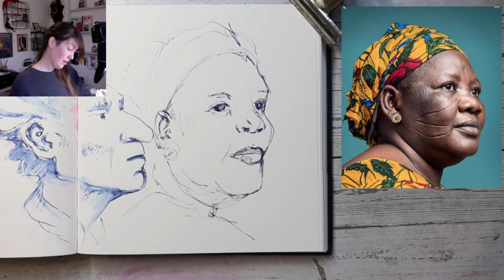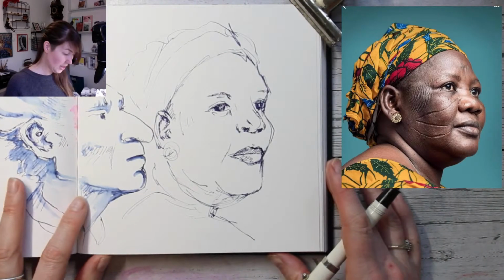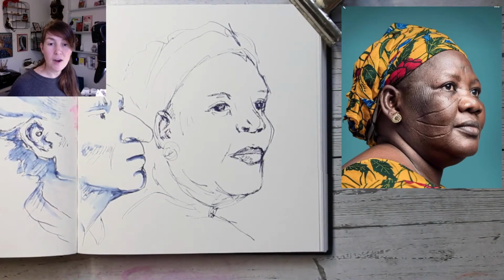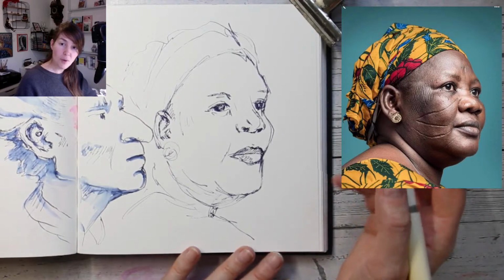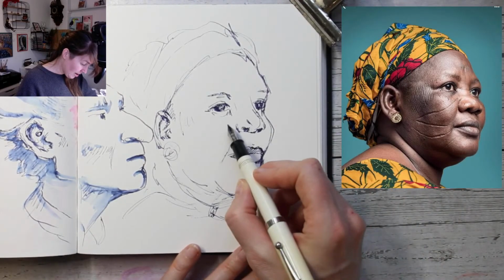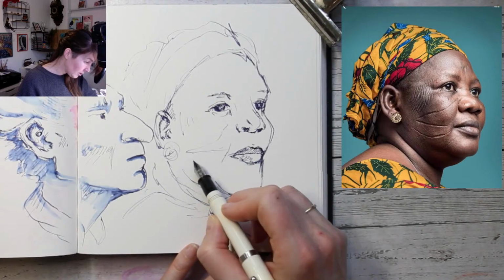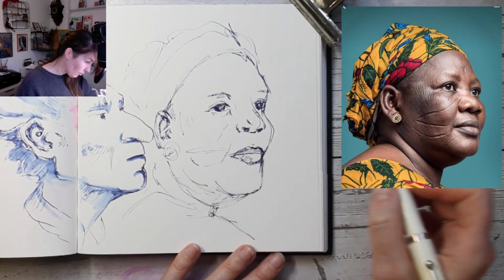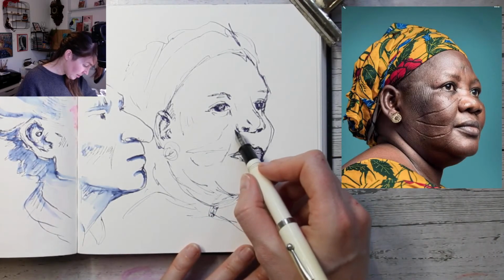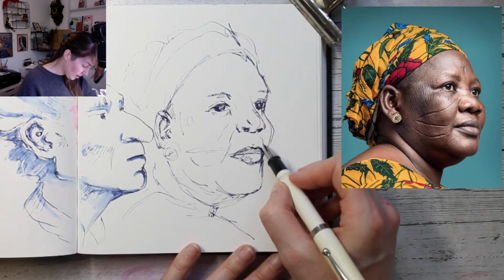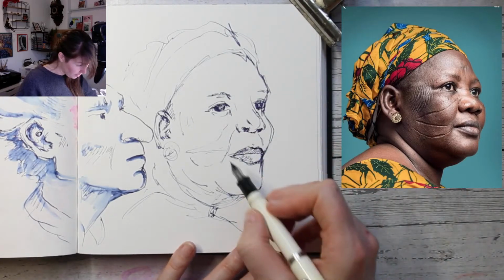I don't think that's too bad. I think she looks fairly well like her picture. Not quite perfect, but that's okay. I think I should add in these scars as well, because I'm assuming these are sort of ceremonial or religious scarring. Which I don't know if that's true, but that's what I'm assuming.